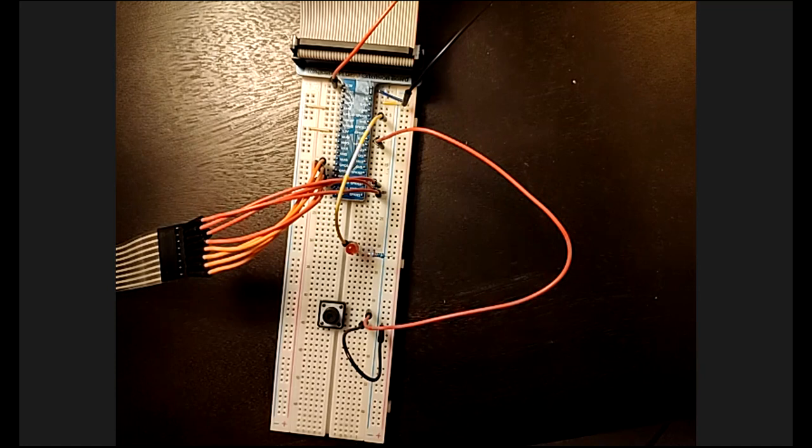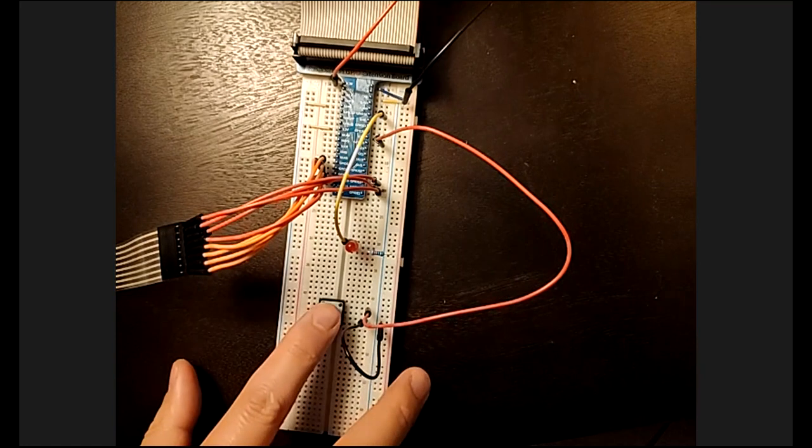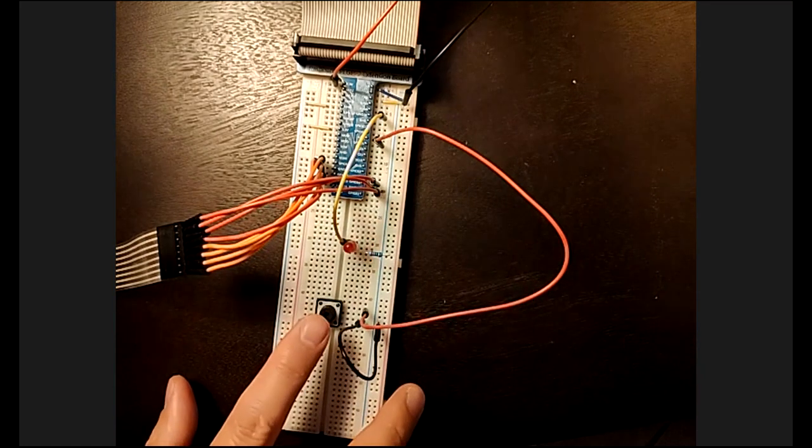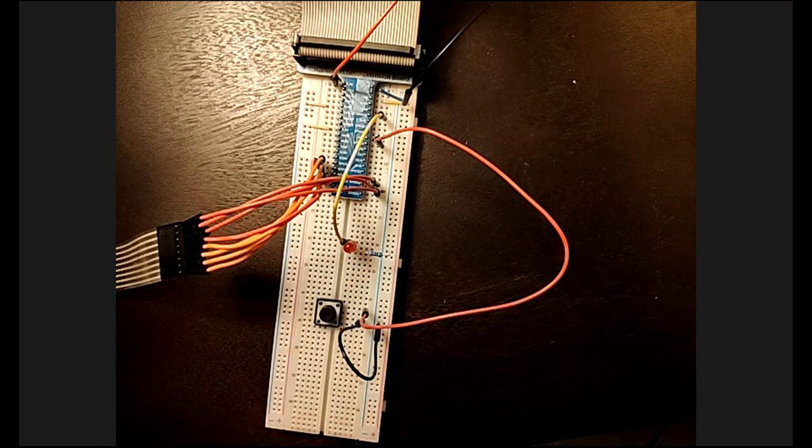And now we actually use the button to control the LED on and off. So I just run this. It'll be just basically hanging there. And now I just turned it on and turned it off. You see that?